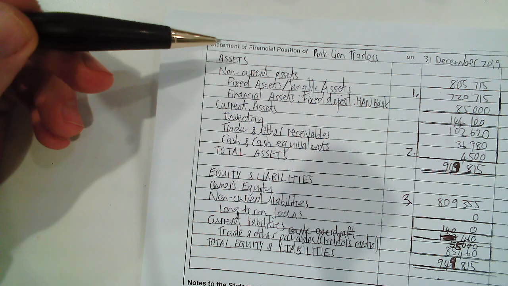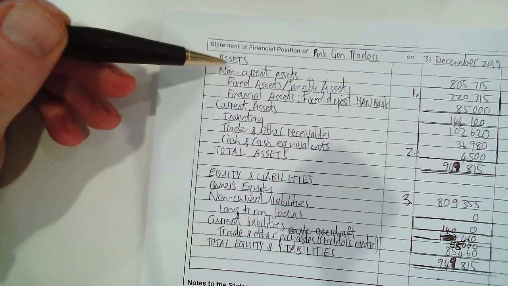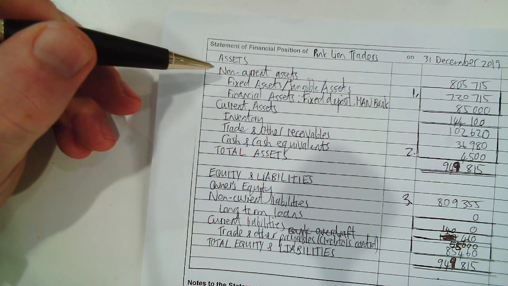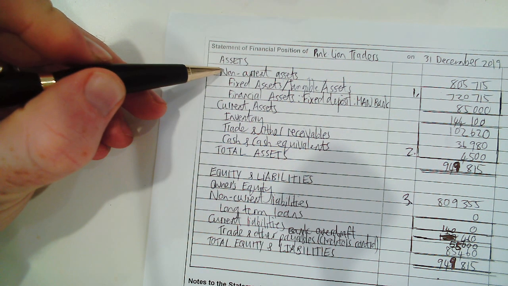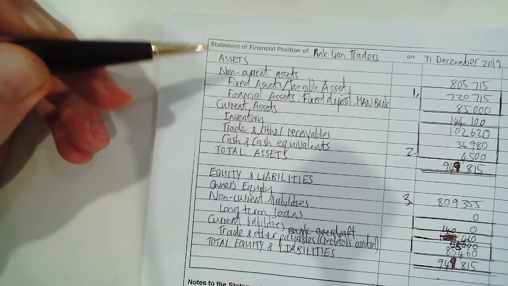Hello grade 9s, I'm doing the assets part of the statement of financial position of activity 36. Okay, so assets, we've got non-current or long-term assets, and we've got current or short-term assets.